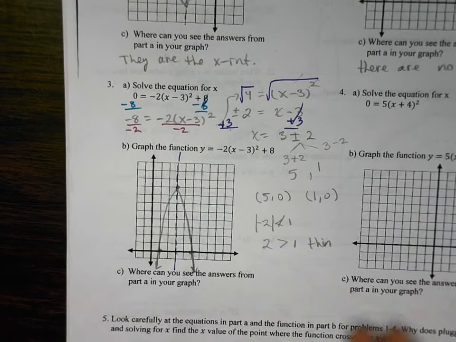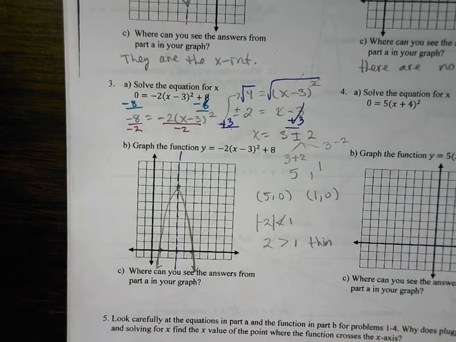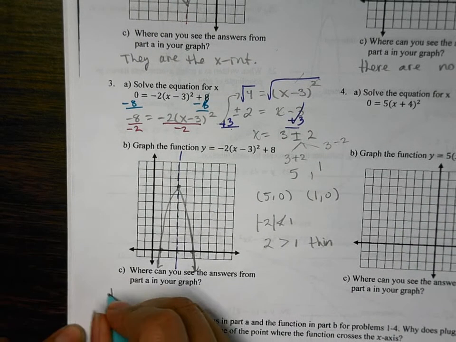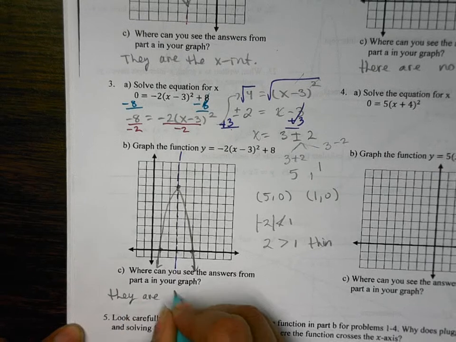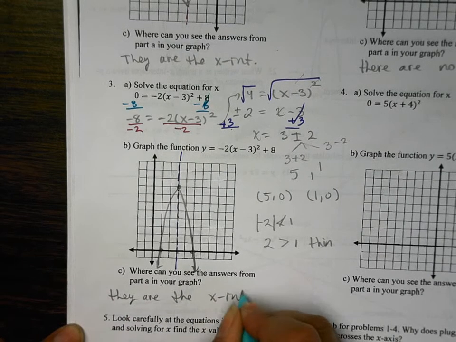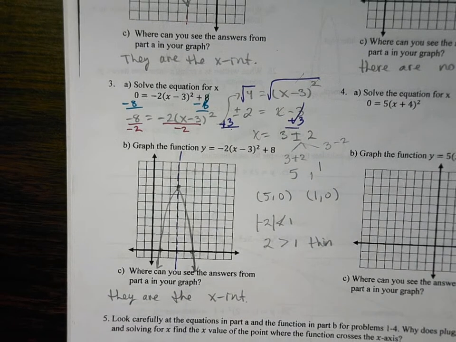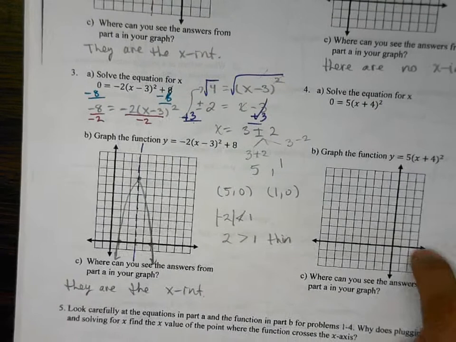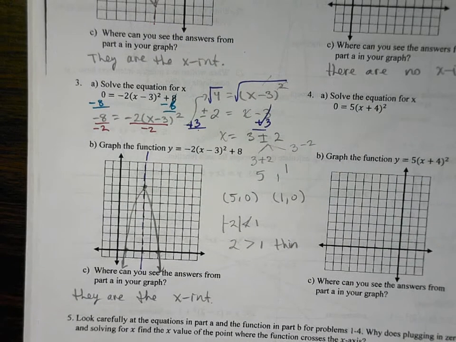Where can you see the answers from part A on your graph? Same as number 1. They are the x-intercepts. Okay. I'm going to have you guys go ahead and do number 4.